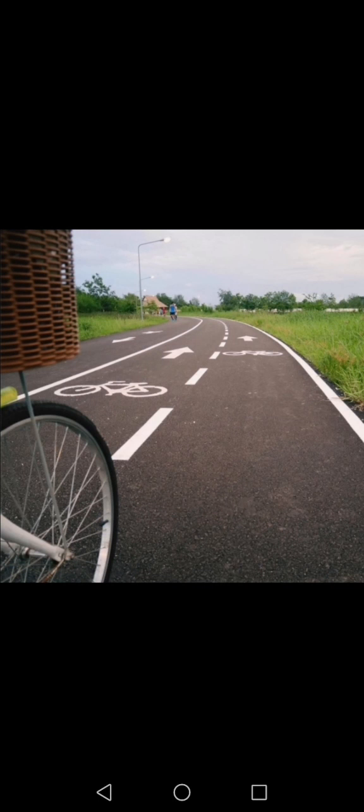Pista ciclabile, cycle lanes. This is pista ciclabile. The same thing applies. This one can also go side by side with the carriageway, but attraversamento ciclabile, which is cycle crossing, is also a part of the carriageway, because at this point the cyclist will interfere with the vehicles that are circulating on the carriageway.